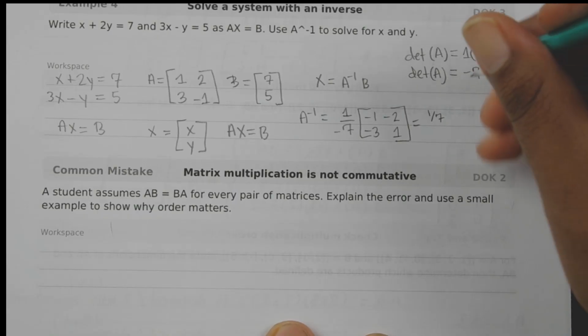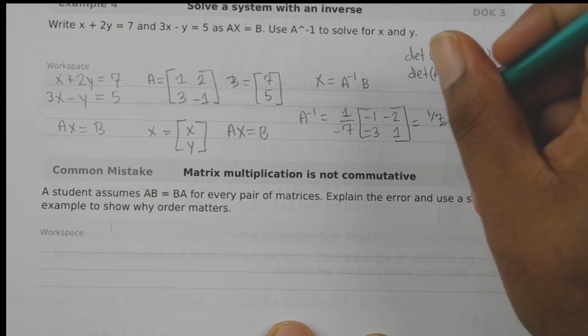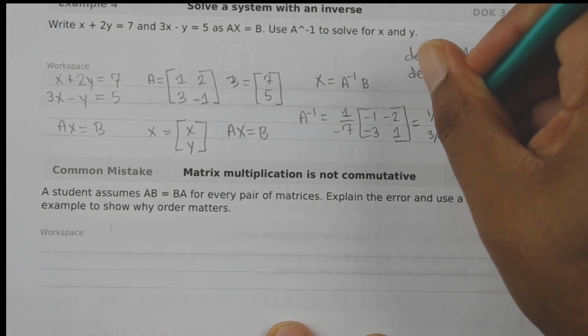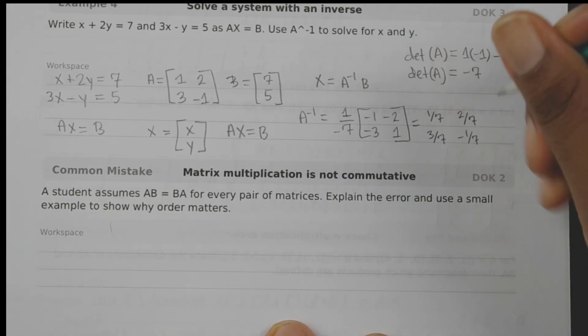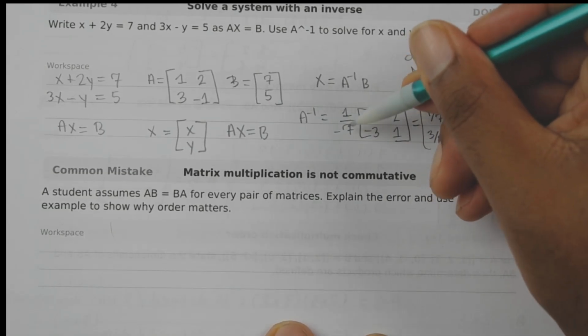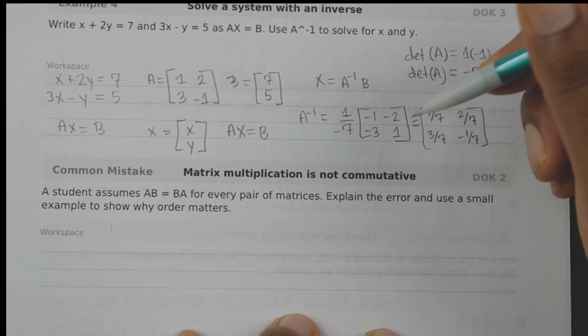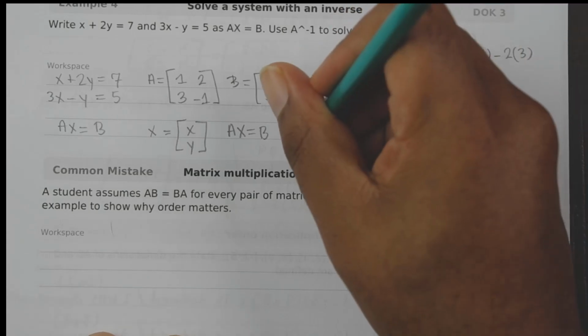And then just computing the rest, 2/7 positive, 3/7 positive, and negative 1/7. Okay, again, that's just me distributing this negative 1/7 to each term. All right. Now we need to multiply the inverse of A by B. So what that would look like is, I'm running out of space here.